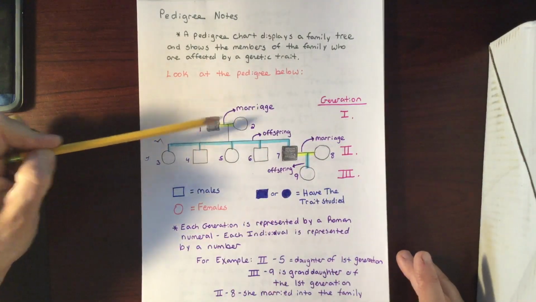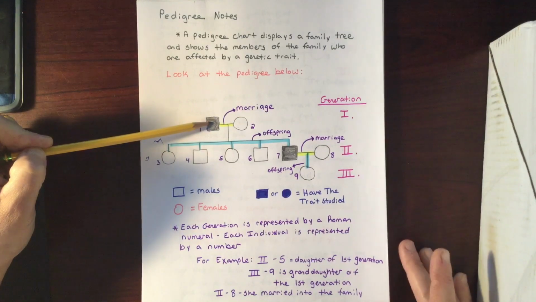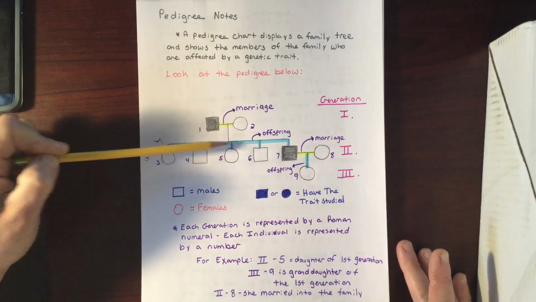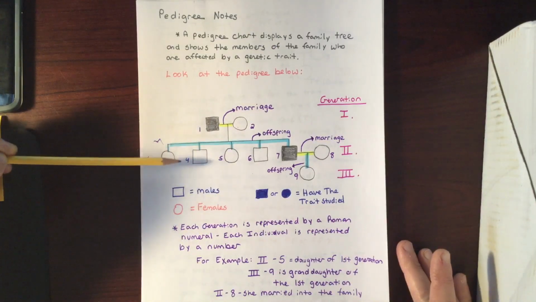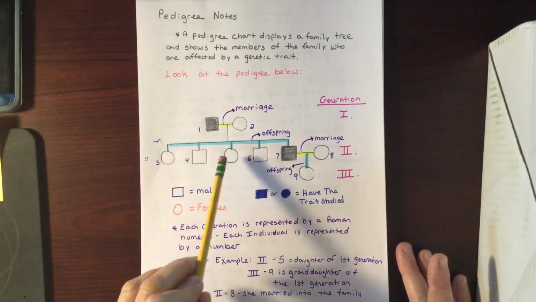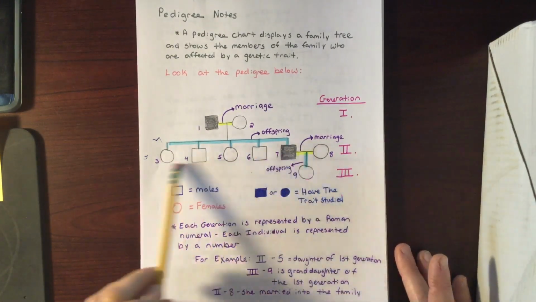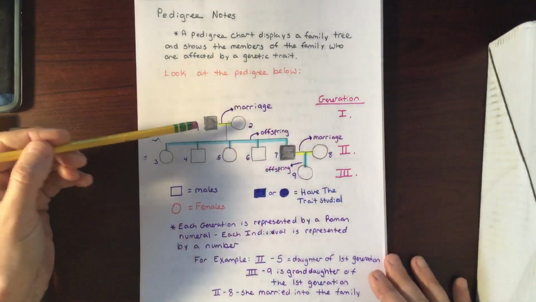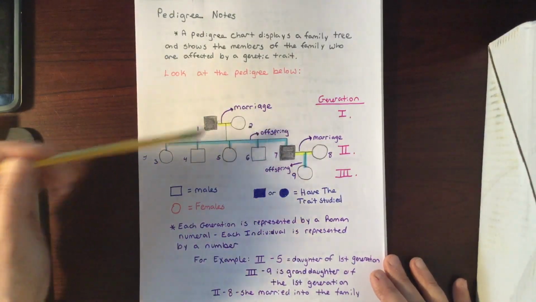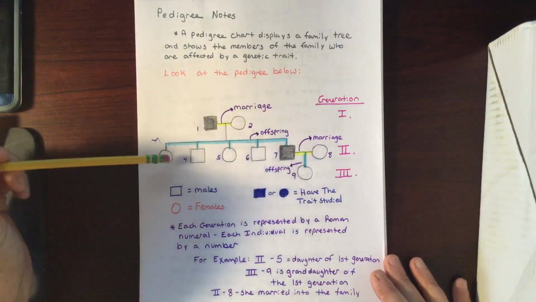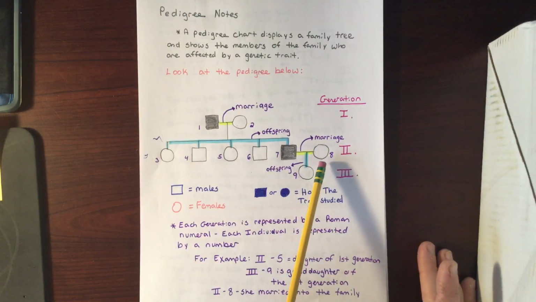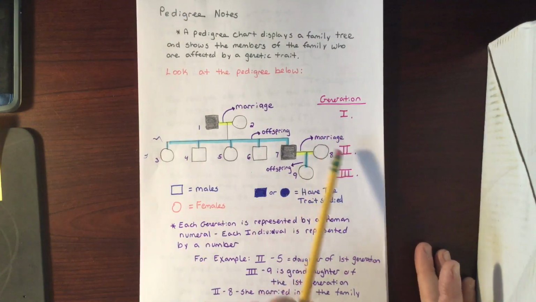The horizontal line that is connecting circles and squares represents 2 individuals that are married. When we follow that line down, the lines coming from the top of our circles and squares represent offspring. So I can say that individuals 3, 4, 5, 6, and 7 are all the children of individuals 1 and 2 from generation 1. Generation 1, individuals 1 and 2, have 5 children, 3 boys and 2 girls. 1 has the trait that is being studied. Individual 8 is not one of their children. She marries into the family.